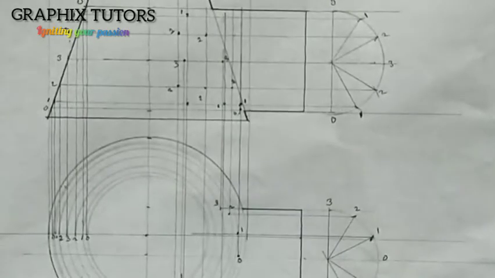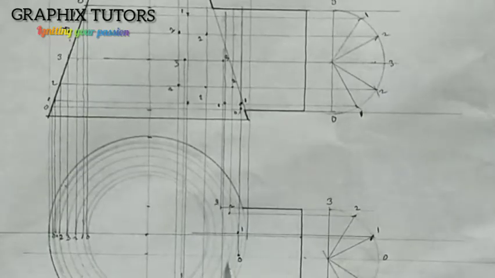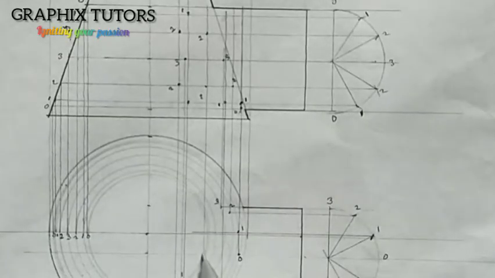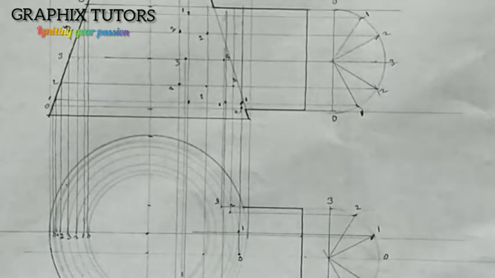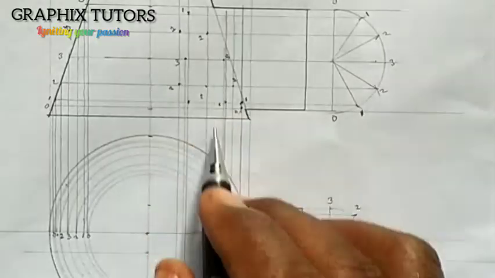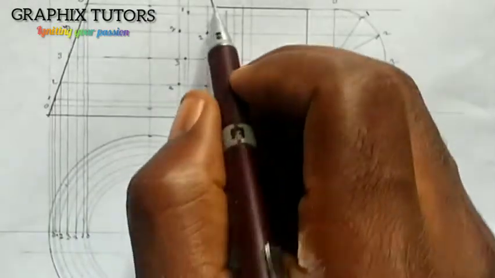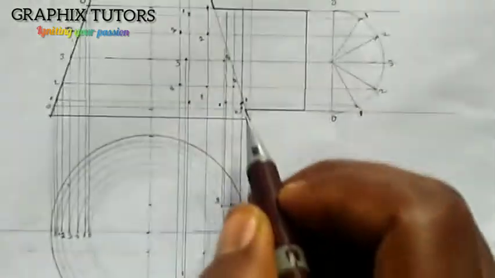So this is my line of 0 here. This is my line of 0 touching here. And when I project it up, 0 is meeting 0 at this point. Right? So this point 0.